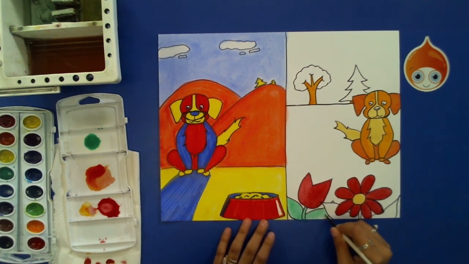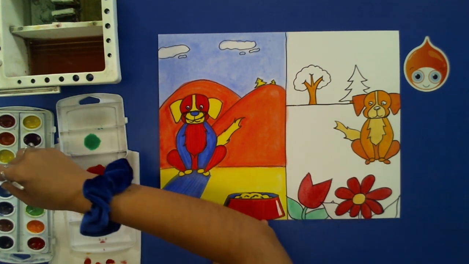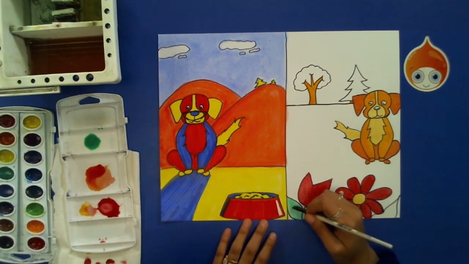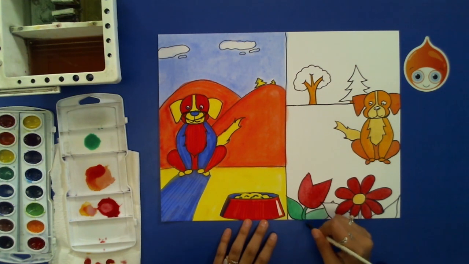And now I'm going to color in my leaves and my stem. And again, this area is closer up to you, so you want to try and get these as dark as you can. I'm going to go back into my pure green. There we go.